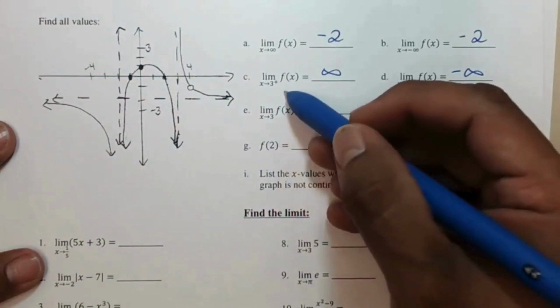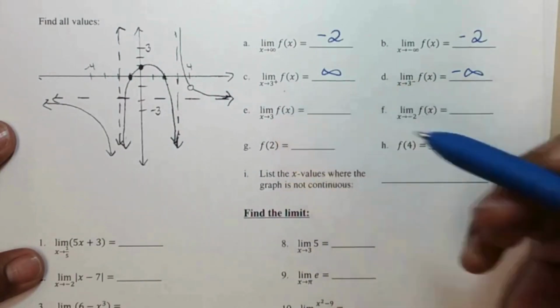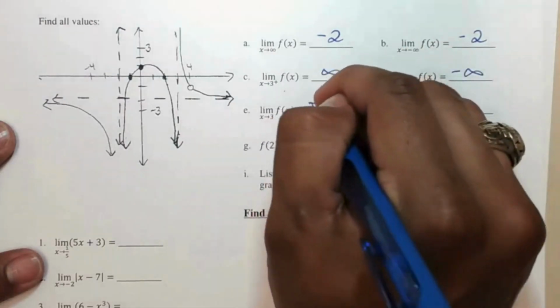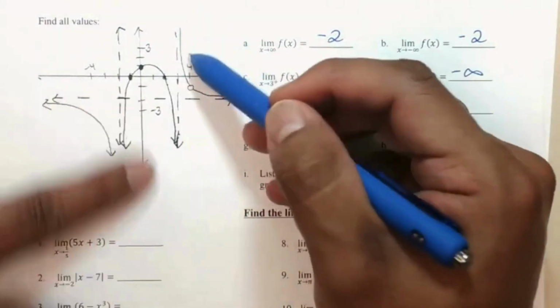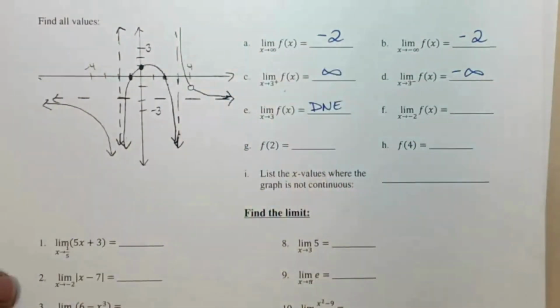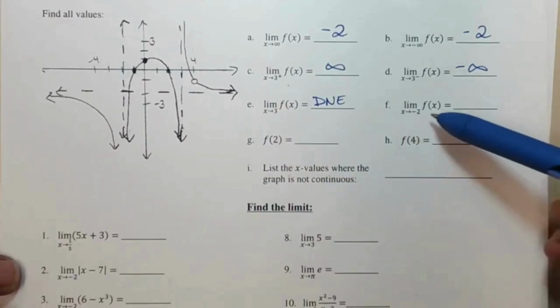So from the right, I get positive infinity. From the left, I get -infinity. So does the limit at 3 exist? No, because we're going to two different values, positive infinity and -infinity. So our function doesn't have a limit there at 3.